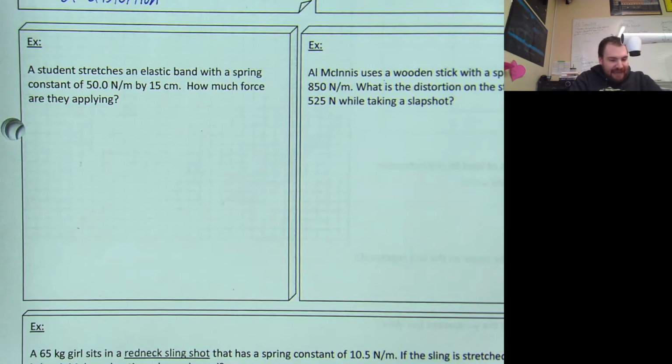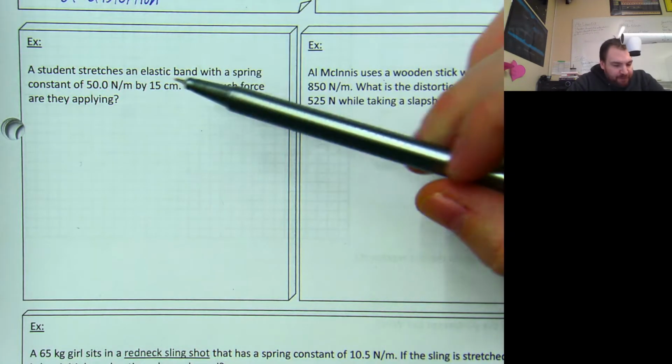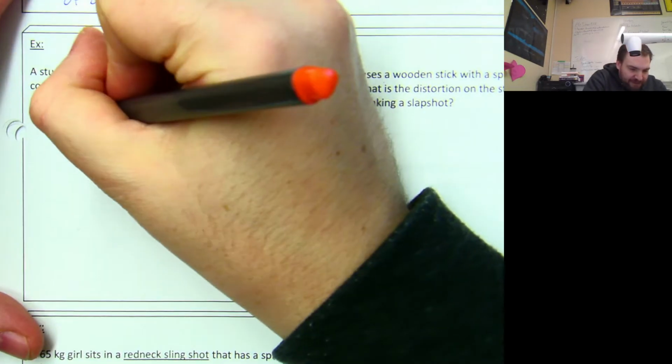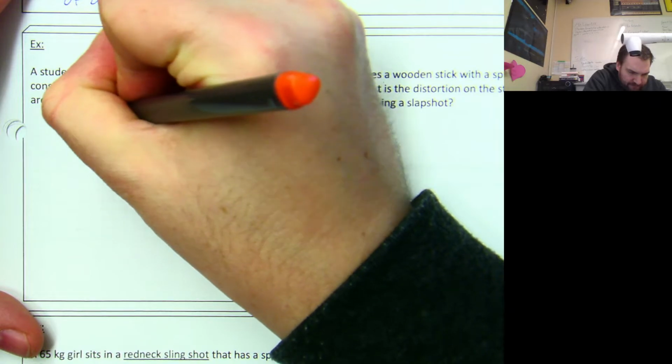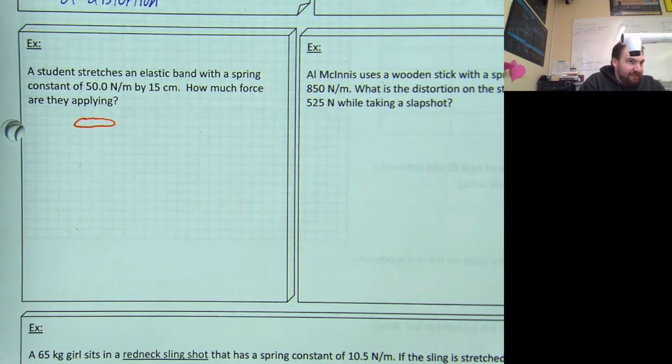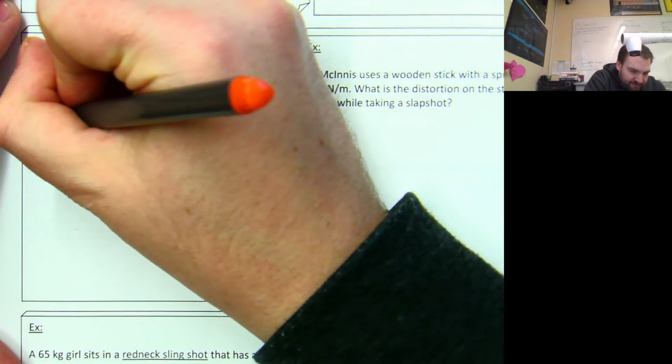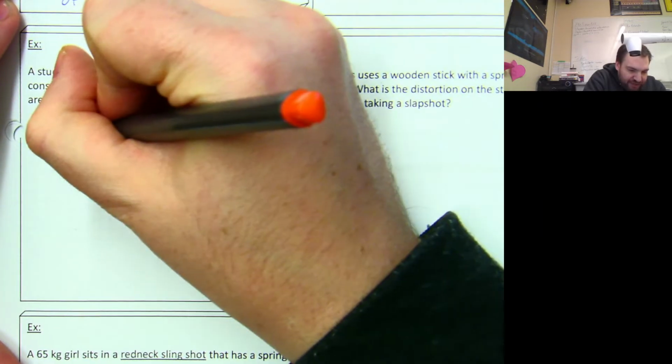So, a student stretches an elastic band with a spring constant of 50 newtons per meter by 15 centimeters. How much force are they applying? So, we're going to draw this thing out. What's happening here, just so you can understand what the wording in the question actually means, is we have an elastic band. There's our generic elastic band. And a student is taking this elastic band, and so this is at rest. Now they're stretching it.